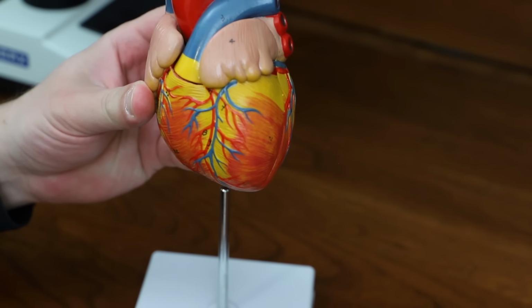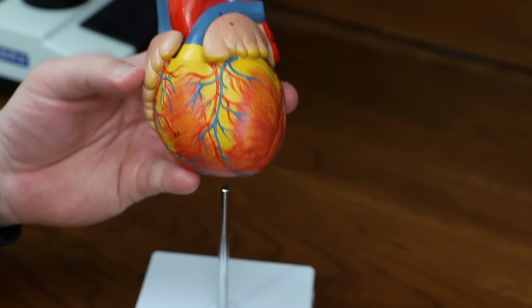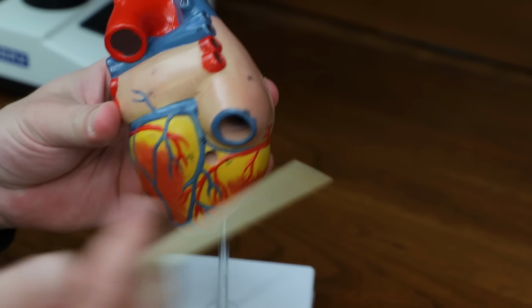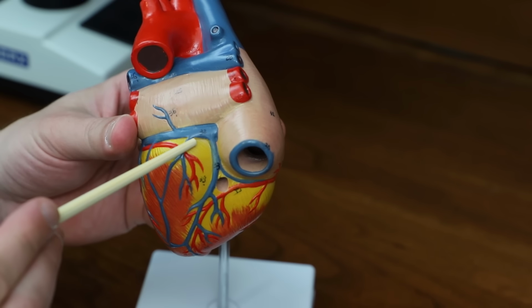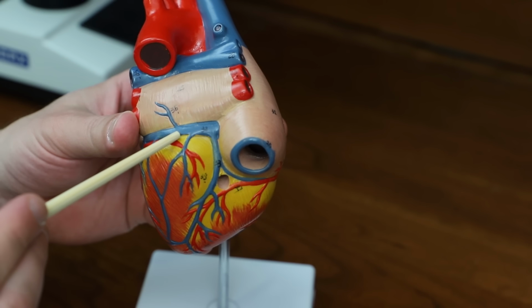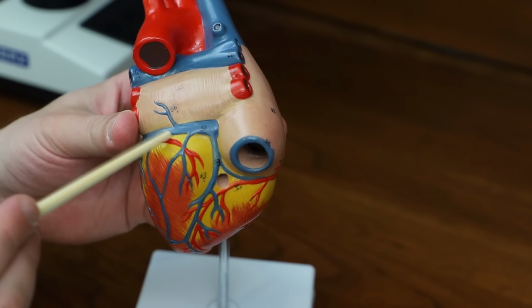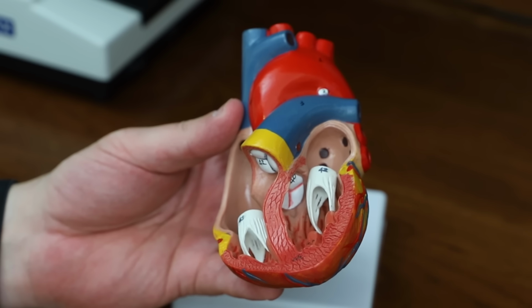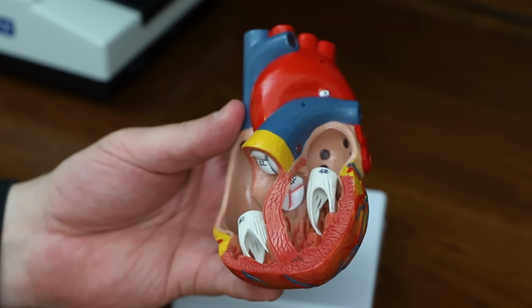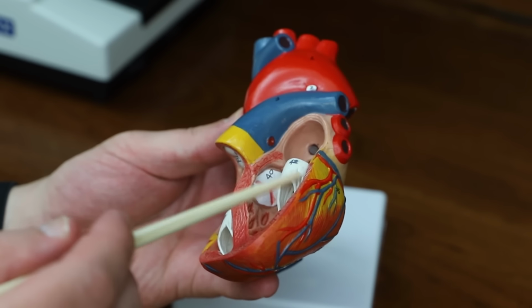The last thing to note on the outside is this blue vessel right here, which at its most distal end is known as the coronary sinus, which drains blood from the heart itself into the right atrium. Now let's take a look inside. A few things to note here. First are the valves, specifically how close together they are, particularly the aortic and the mitral valves.